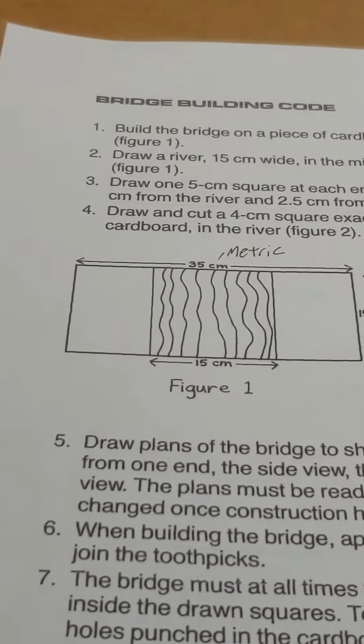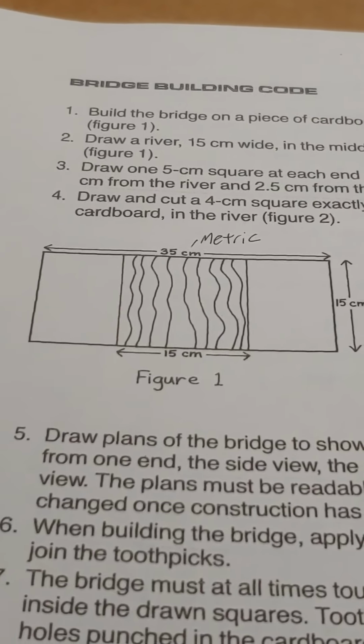So I'm going to create the river, and I'm going to put you on pause, and I'll make sure I pause this time.